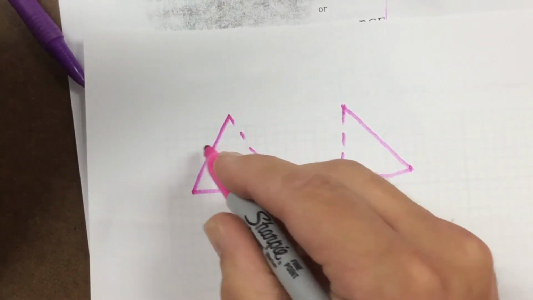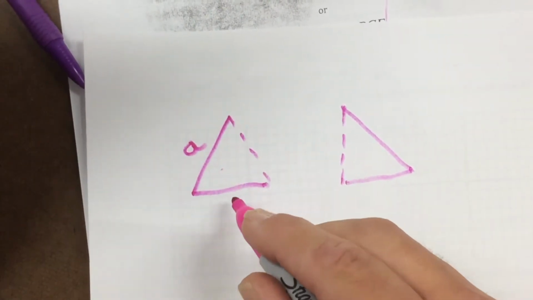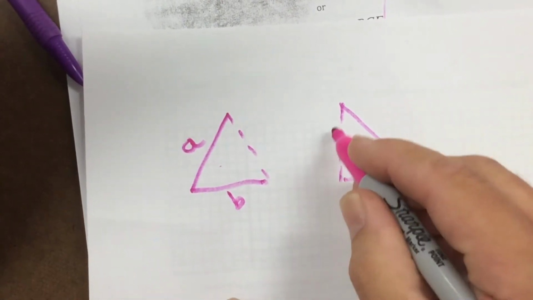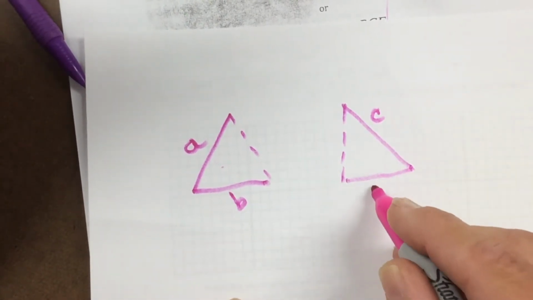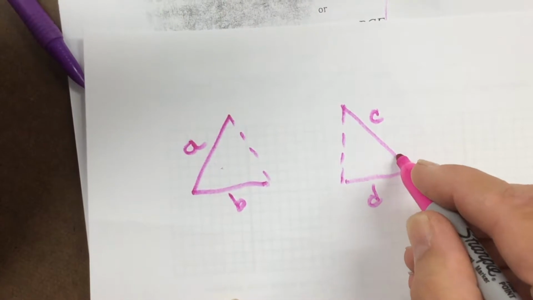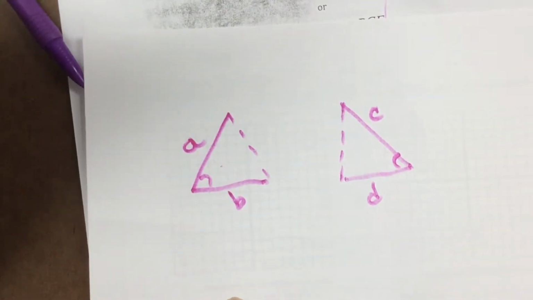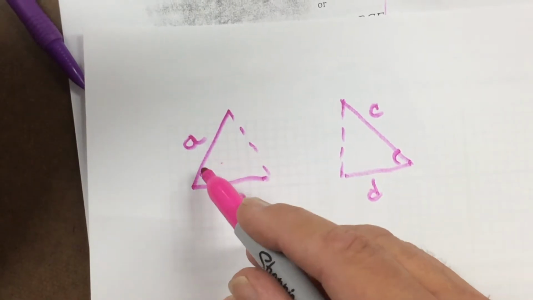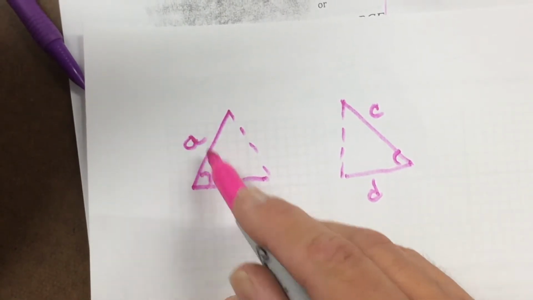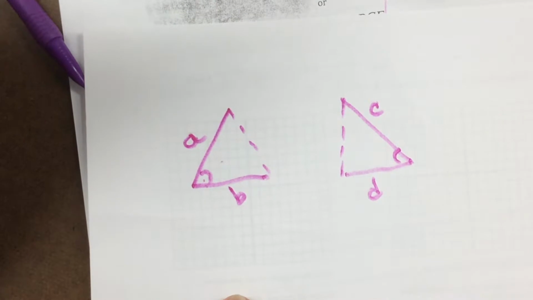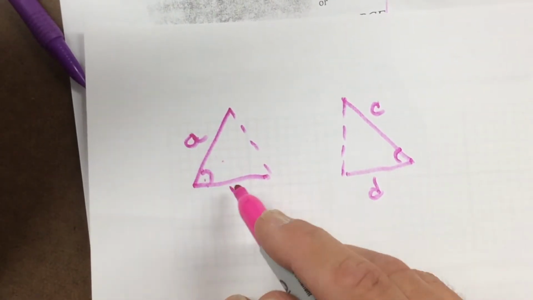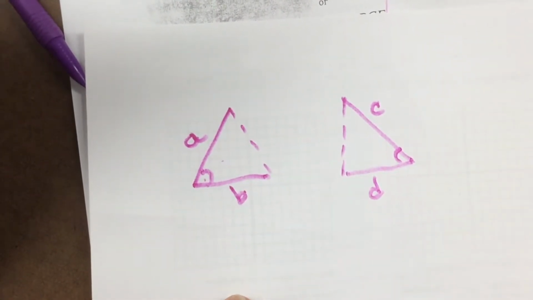okay, and you're given this side, and this side, and this side, and this side, and this angle, and this angle, okay? And it only works if you have an angle and the 2 sides that make that angle. So in other words, if I had this angle, this side, and this side, that wouldn't work.